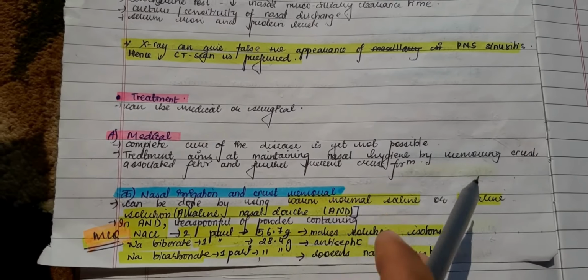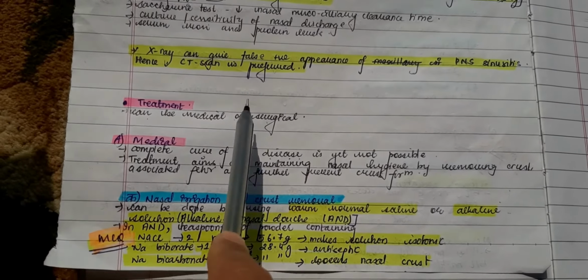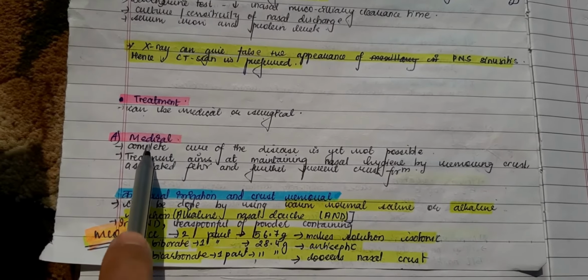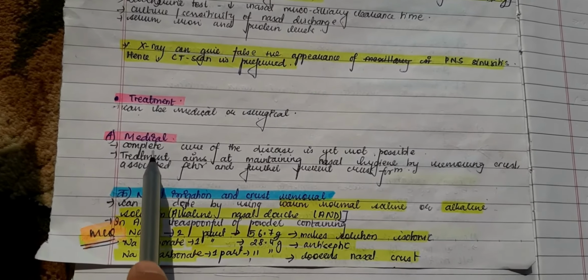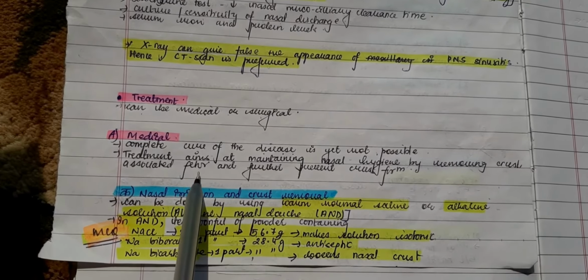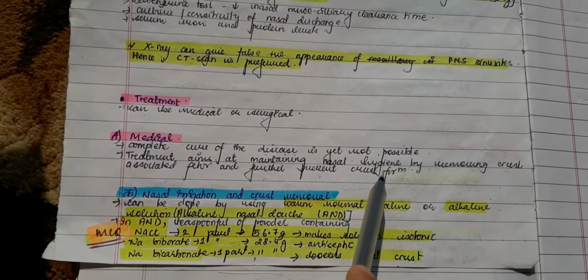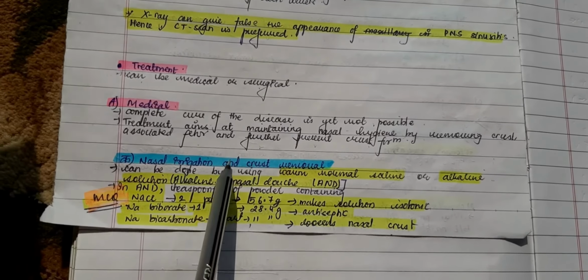Talking about the treatment of atrophic rhinitis, it can be either medical or surgical treatment. Talking about the medical treatment, we know that the complete cure of the disease is not yet possible. However, the medical treatment aims at maintaining nasal hygiene by removing the crust associated with fetor and further preventing crust formation. The medical treatment involves nasal irrigation and crust removal.